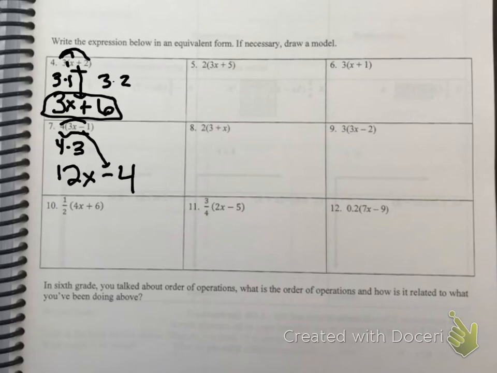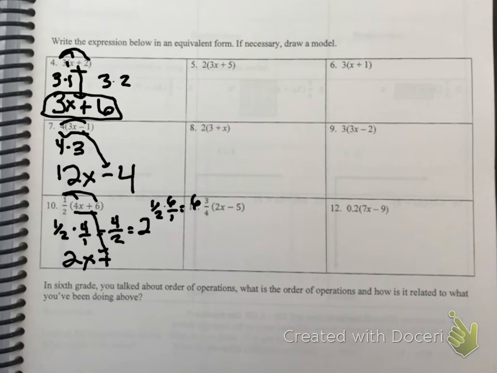So example 10, this one has a fraction, but it's the same concept. Multiplying by a half is the same as dividing by 2. Whatever way you want to think about it is fine by me. So we'll be doing the distributive property because I cannot combine 4x plus 6. So I'm going to have 1/2 times 4 over 1. And for multiplication of fractions, you multiply the tops and the bottoms. Simplify. So 4 divided by 2 is 2. And then I'm going to bring the variable. The sign just comes down. I'm going to have 1/2 times 6 over 1. So I'm going to have 6 over 2, which reduces to 3.